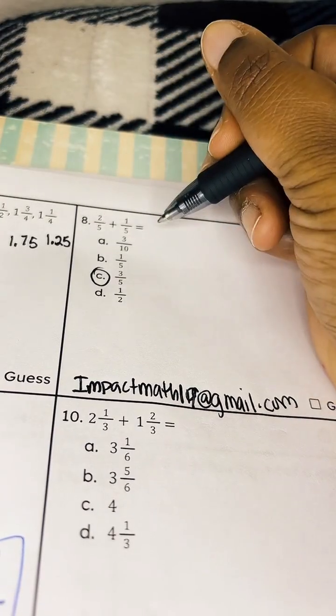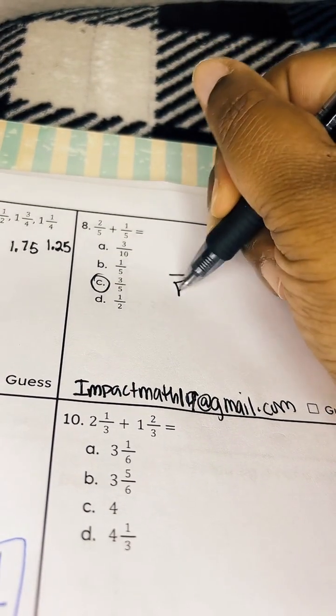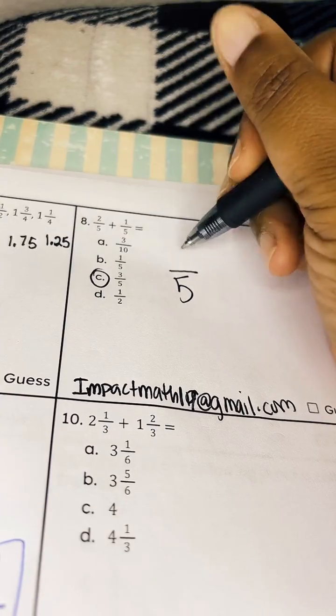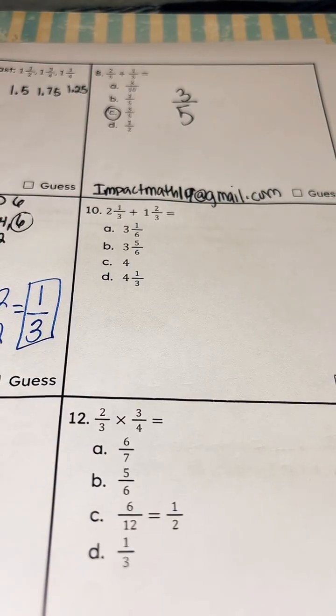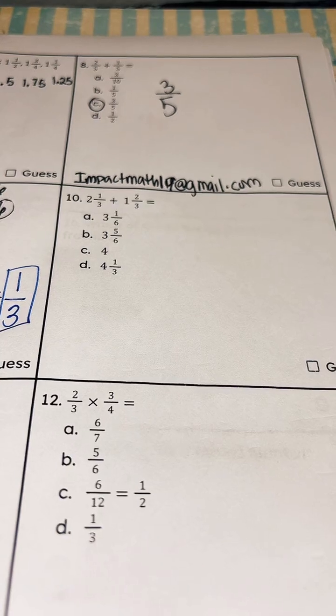They gave us the common denominator. We keep it and we just add the numerators. 2 plus 1 is 3. So beautiful, you guys. Good. All right, let's go to number 10.